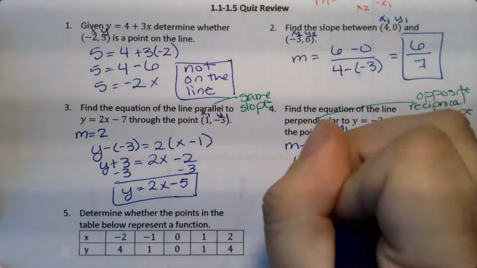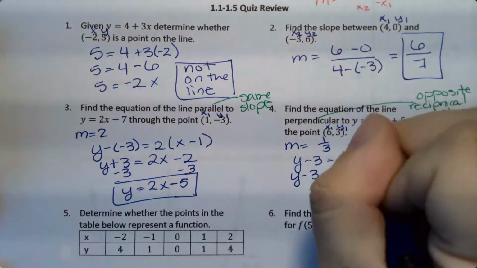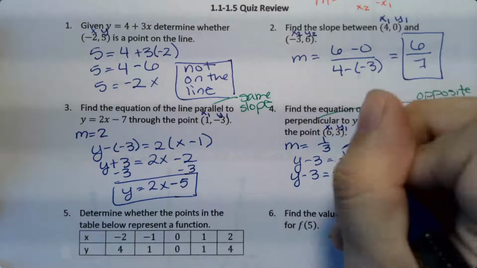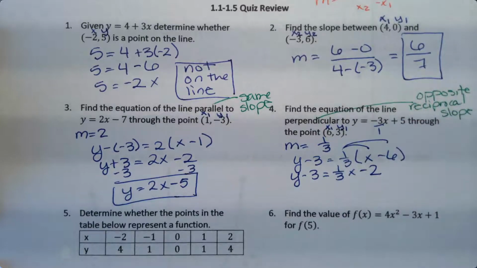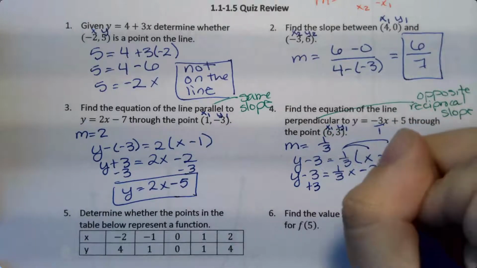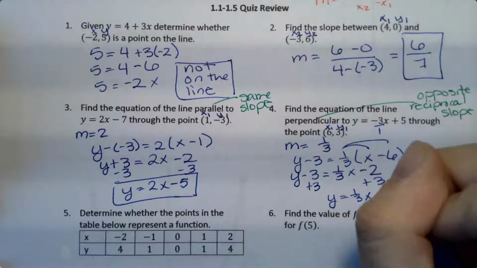Nothing to do on the left side. On the right side, I want to go ahead and distribute. I get 1/3 x, and then 1/3 times negative 6 is negative 2. I want to isolate my y, so I'm going to add 3 to both sides. I get y equals 1/3 x plus 1.